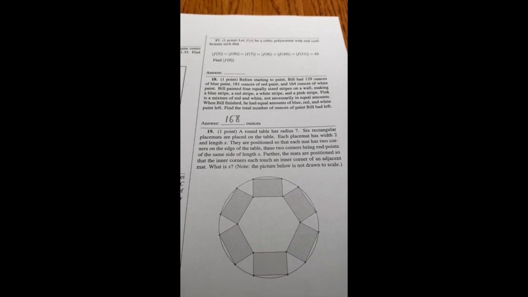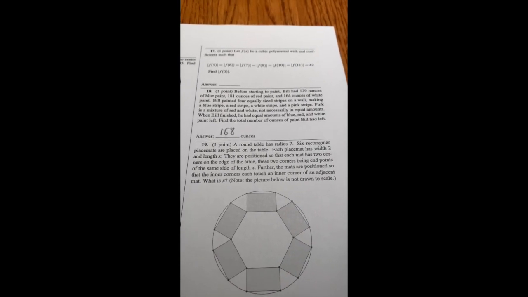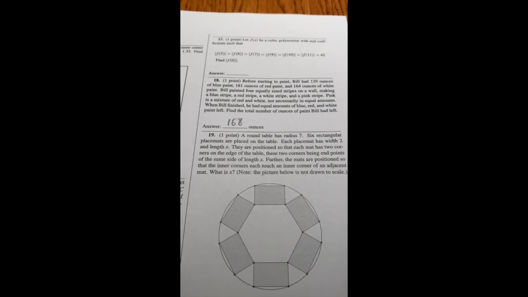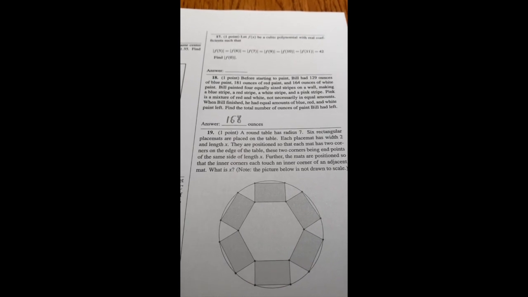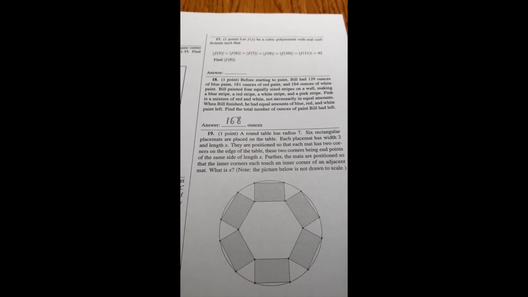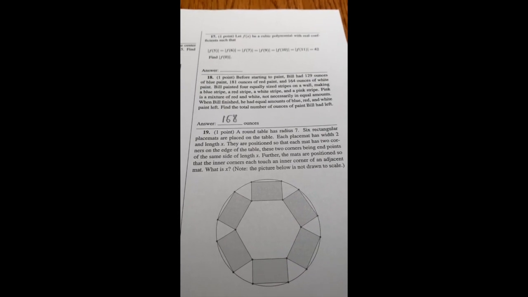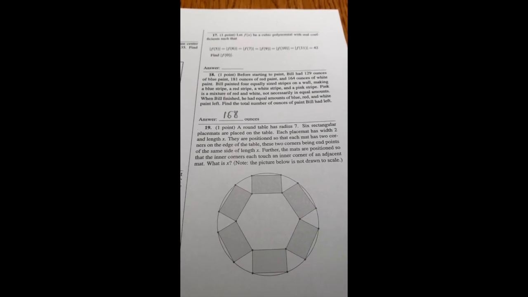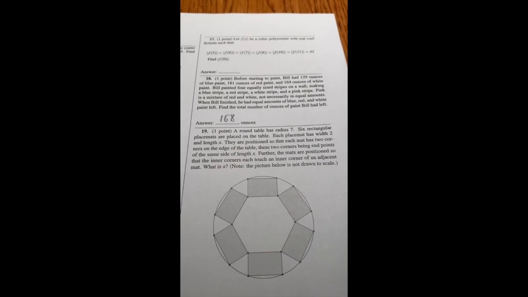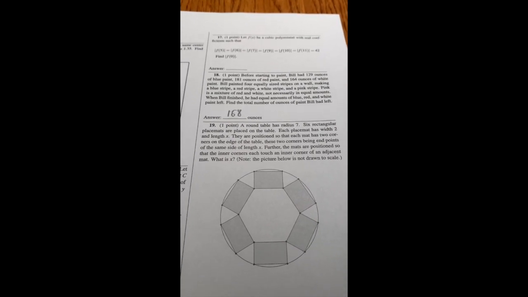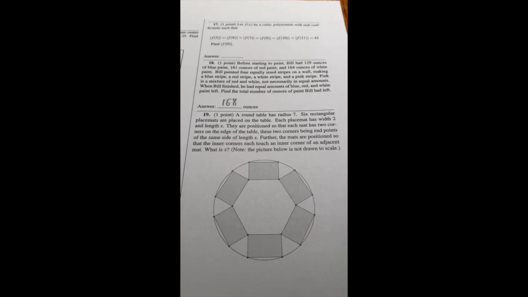This week I had problem 18, which says, before starting to paint, Bill had 129 ounces of blue paint, 181 ounces of red paint, and 164 ounces of white paint. Bill painted 4 equally sized strips on a wall, making a blue strip, a red strip, a pink strip, and a white strip. Pink is a mixture of red and white, not necessarily in equal amounts. When Bill is finished, he had equal amounts of blue, red, and white paint left. Find the total number of ounces of paint Bill had left.